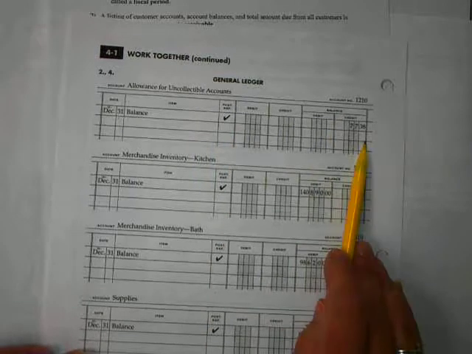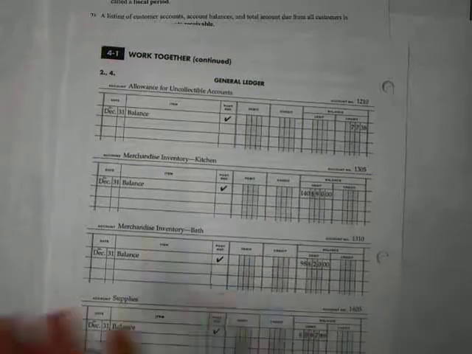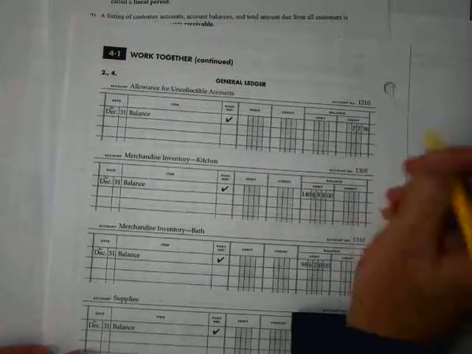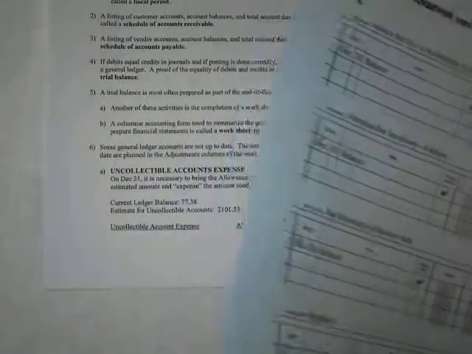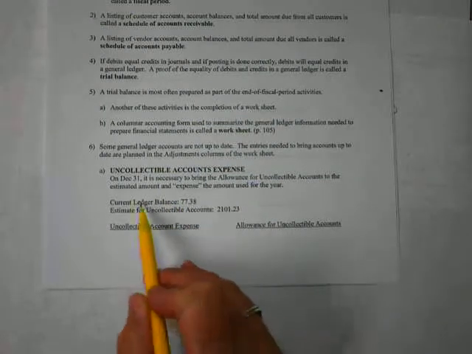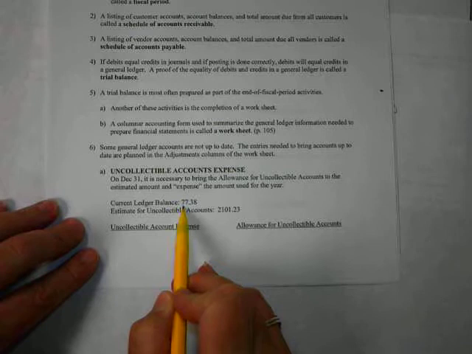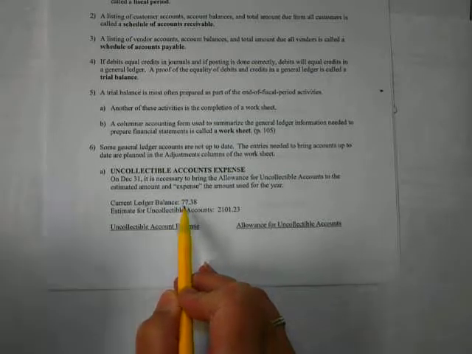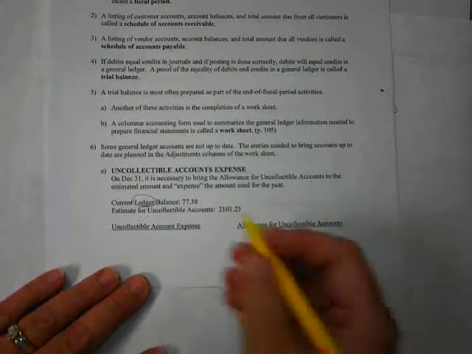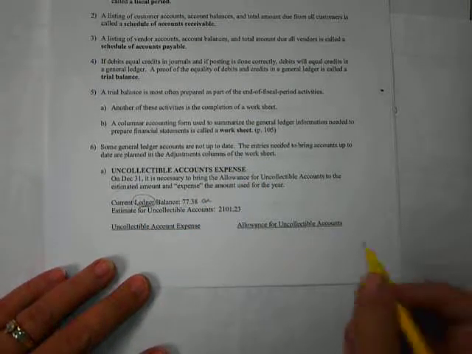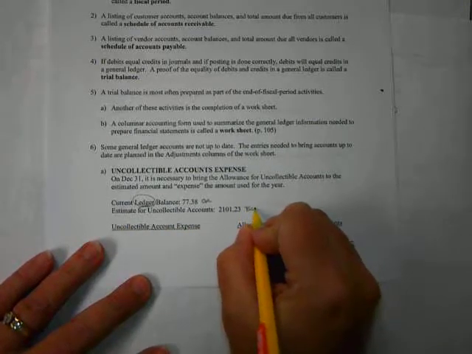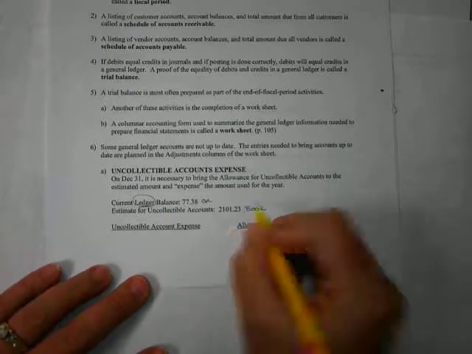So what's the adjustment that we need to make? We don't need to add the entire 2101. We just need to add enough to get it to 2101, if you can remember that from that chapter. On your notes here, I give you that information. The current ledger balance is $77.38. Again, this comes from the ledger, and it was a credit balance. And then the new estimate, which came from the book, is 2101.23.